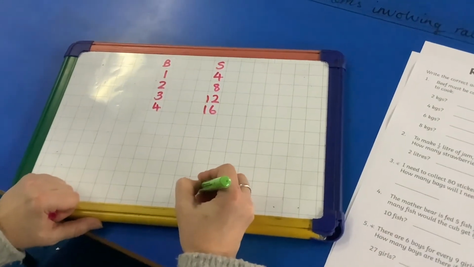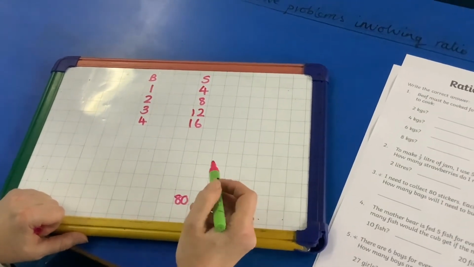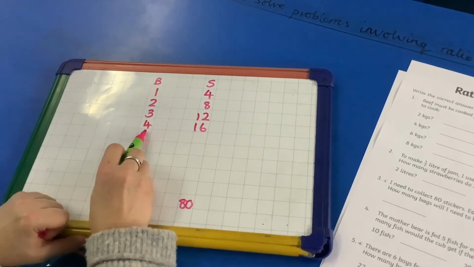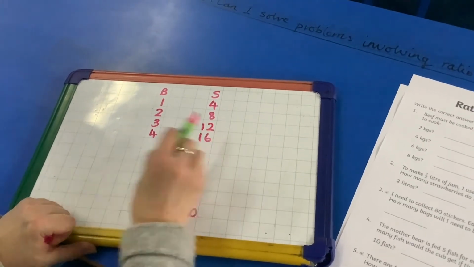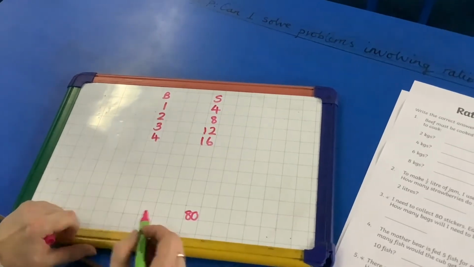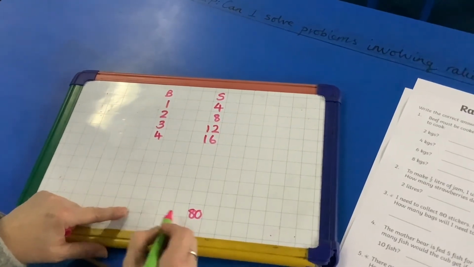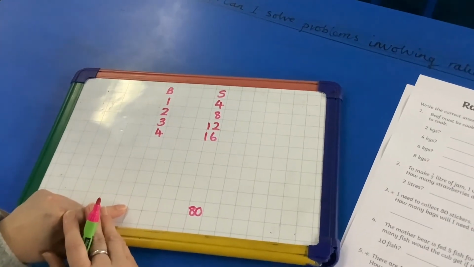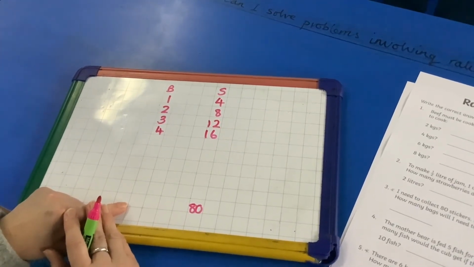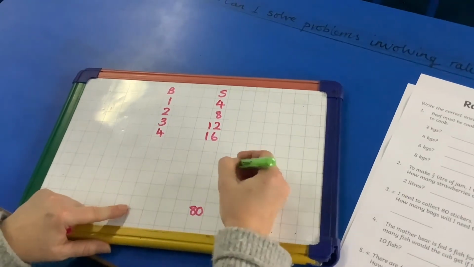Okay, if I wanted 80 down here, let's have a little look. 4 times 4 is 16. 3 times 4 is 12. Okay, so can you think what number, when you times it by 4, is 80?